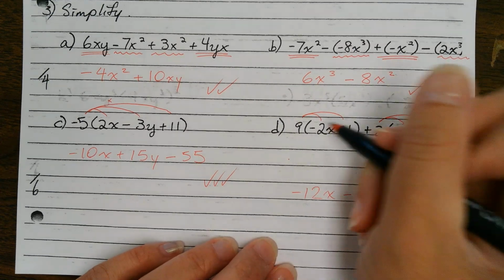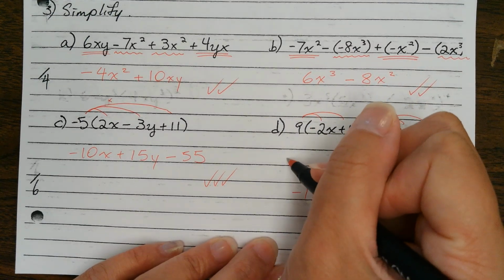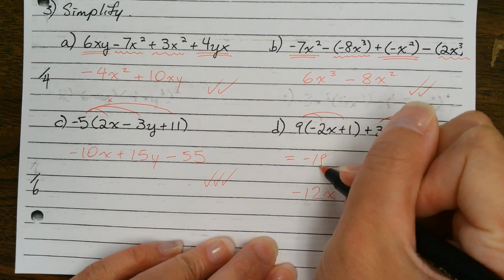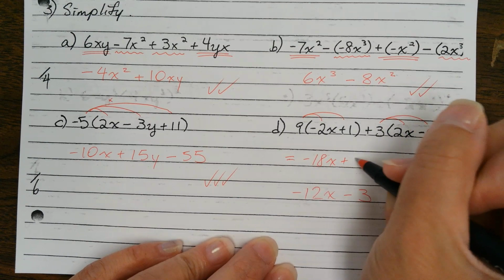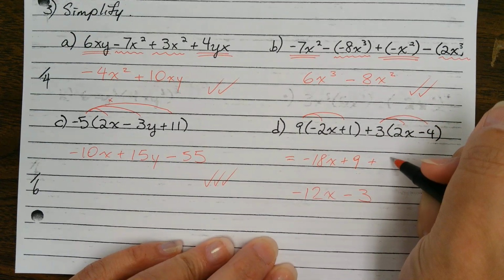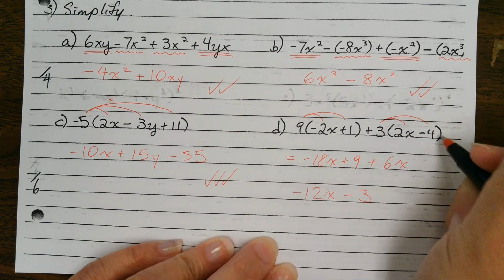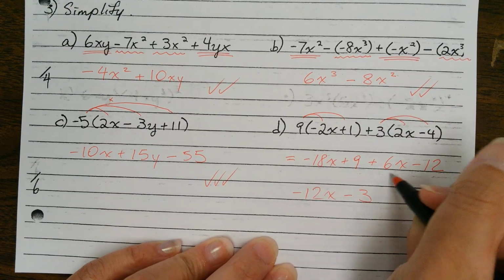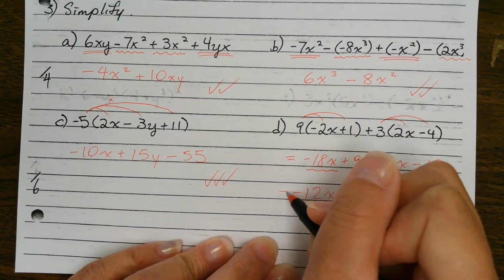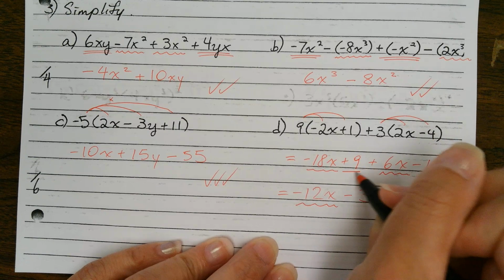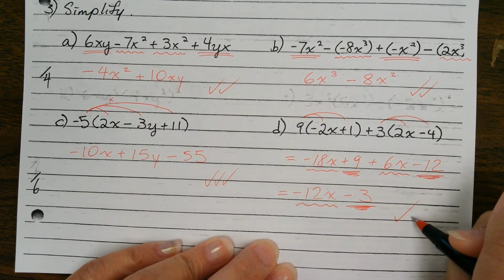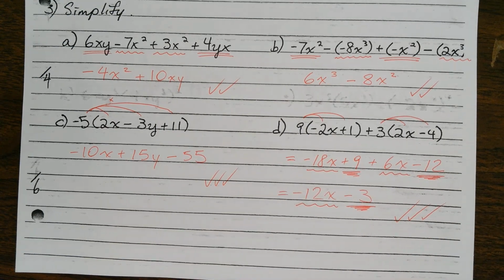Good. Okay. So to show the step in between, 9 times negative 2x is negative 18x. 9 times 1 is plus 9. 3 times 2x is 6x. 3 times negative 4, negative 12. So then this term and this term go together to give you this term. And then the 9 and the negative 12 gives you the negative 3. So 1, 2, 3, 3 marks.